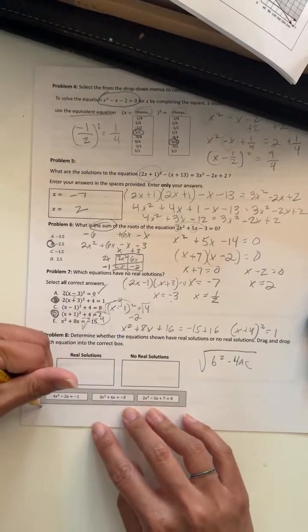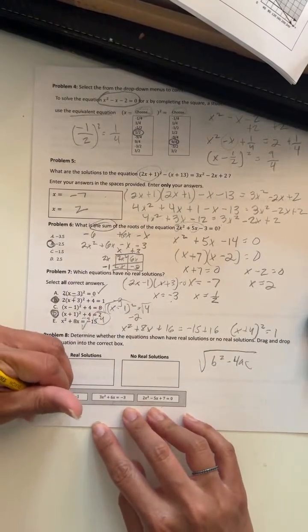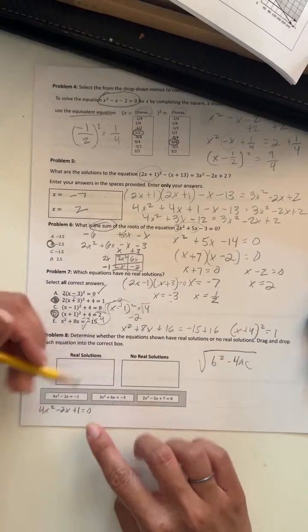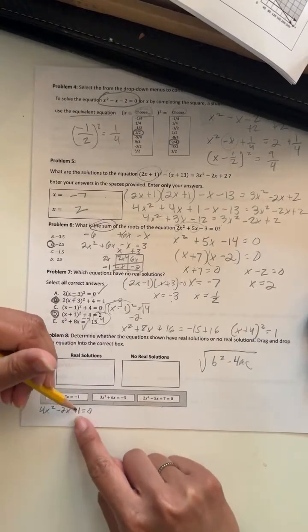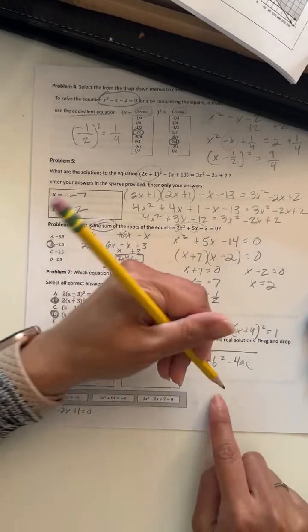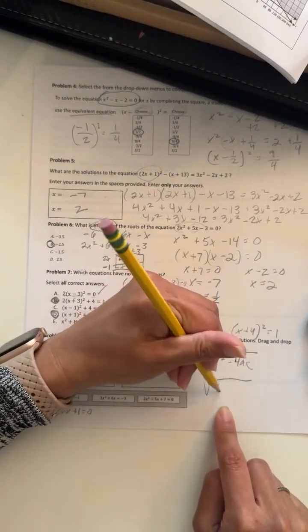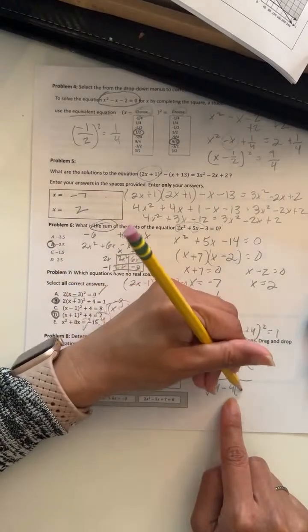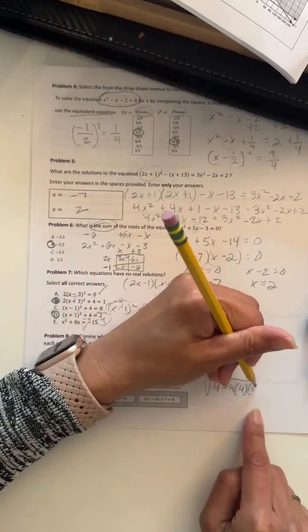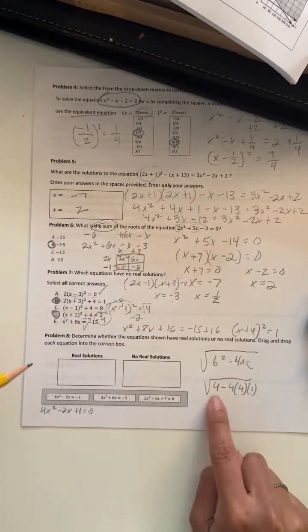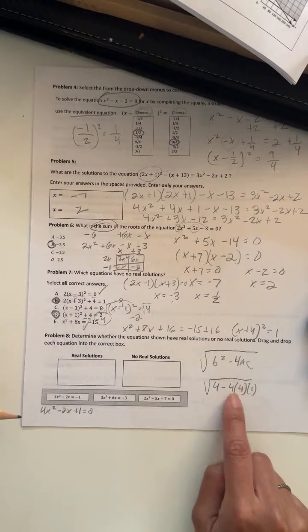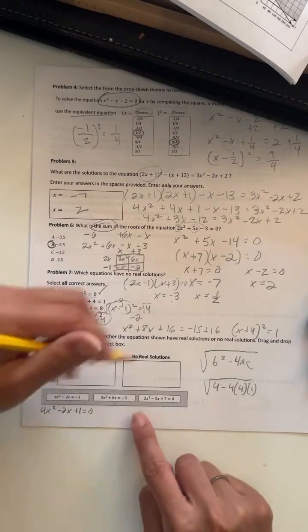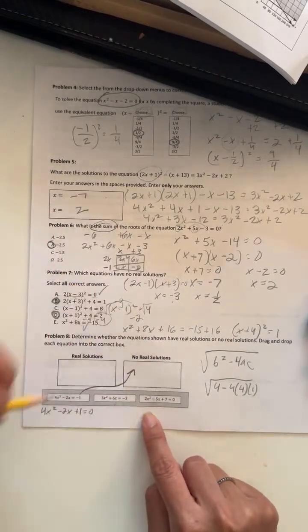So here, this is 4x squared minus 2x plus 1 equals 0. So we have a, b, and c. B squared would be 4 minus 4 times a, so 4 times c, times 1. So this will give me 4 minus 16. That's going to give me a negative number. And so this is going to have no real solutions.